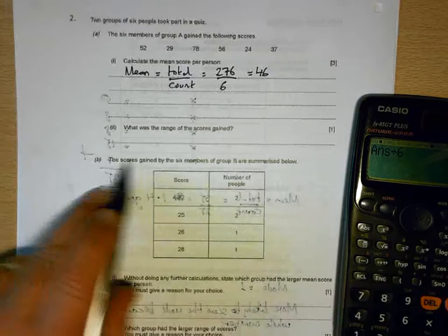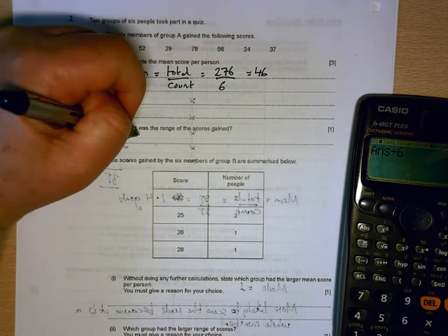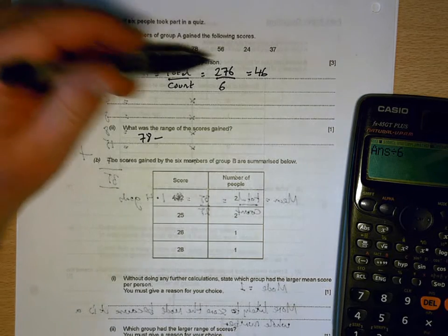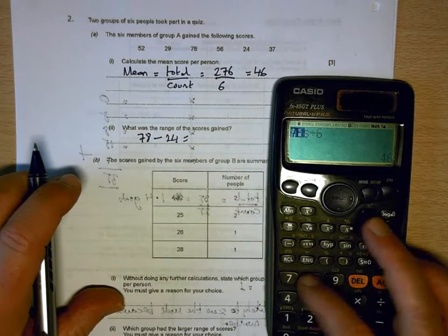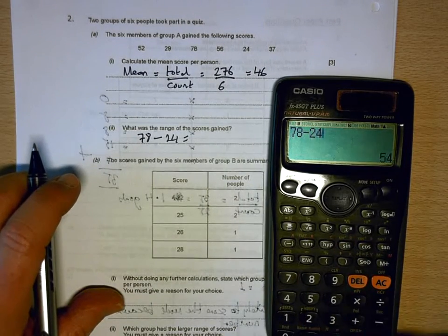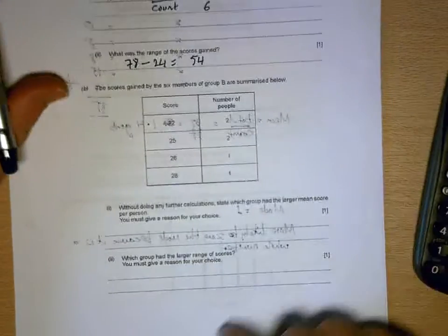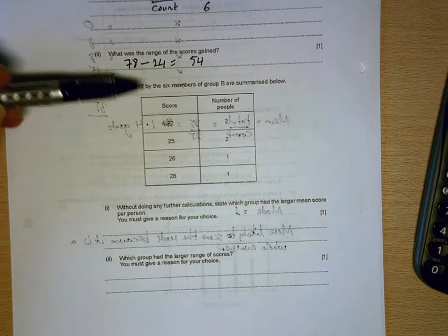What was the range of the scores gained? So that's going to be the largest score, which is 78, take away the smallest score, which is 24. So we do 78, take away 24, equals 54. The scores gained by the 6 members of Group B are summarised below.